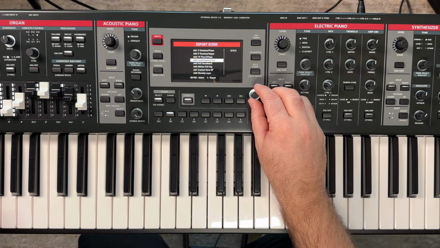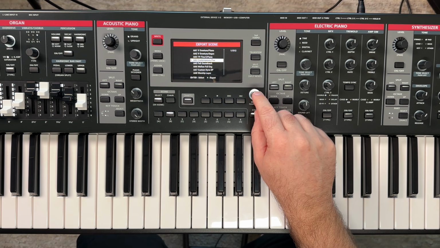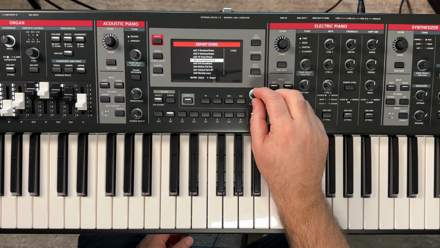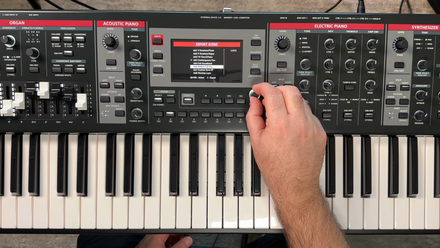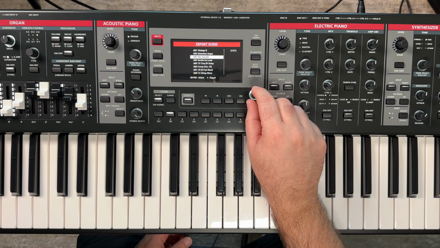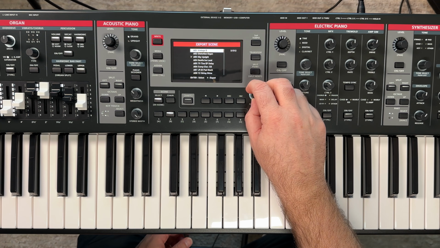Let's say we want to grab the contemporary piano. We scroll to the one we want and press down on the encoder, and that puts a little check mark, and you'll see now we've got one of 512 in our scene pack here. So let's grab maybe 3 of these. Let's go to the next page. You can scroll down through all of your different banks and scenes. So now we've got 3.